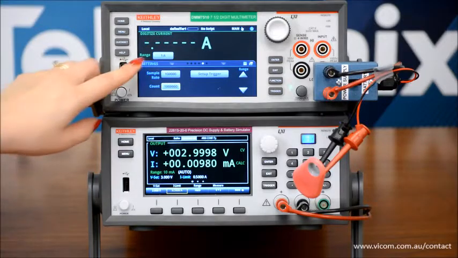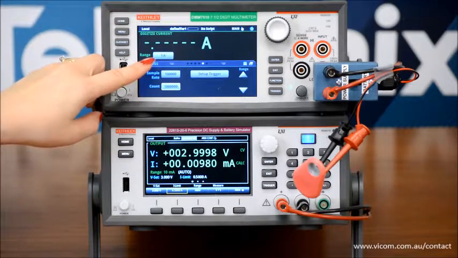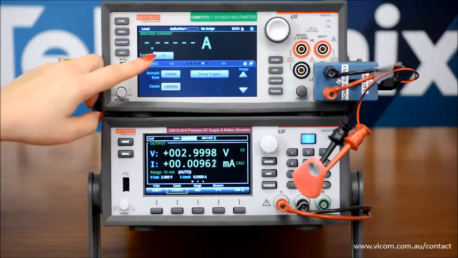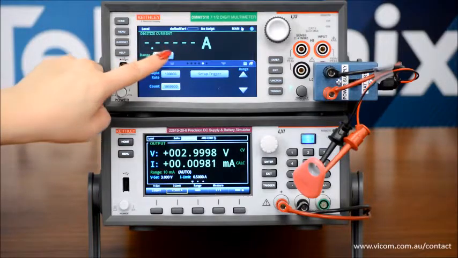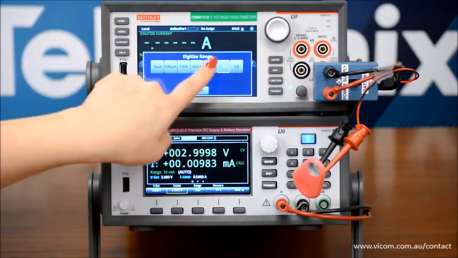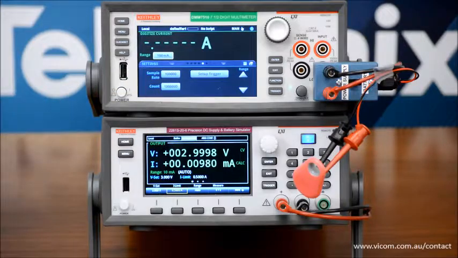Also, let's check out the range. The default range right now is 1 amp. Since this is a low power device, I can lower it to 100 milliamps, which is well enough to capture the peak current that the device is operating at in the active state. Now the settings are complete.